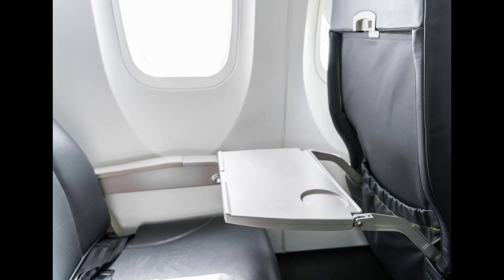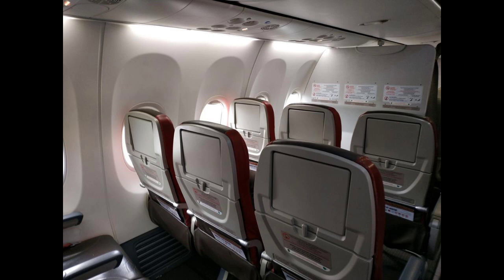Overhead bins. Overhead bins are storage compartments located above passenger seats. Purpose: store carry-on baggage, keep aisles clear, improve cabin safety, prevent loose items during turbulence. Passengers are instructed to ensure overhead bins are securely closed before takeoff and landing.